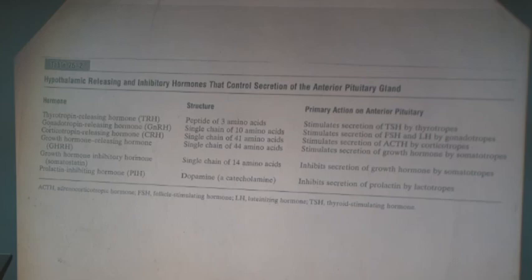But the anterior pituitary is affected by the hypothalamus indirectly. It means that the hormones of the hypothalamus are not released directly into the anterior pituitary gland, but they are released into a location in the hypothalamus called the median eminence. From that location, when stimulated, they are released into the anterior pituitary gland to affect the hormones.